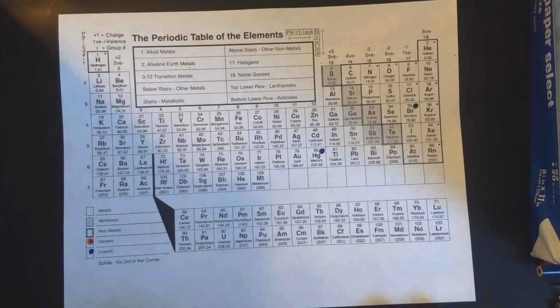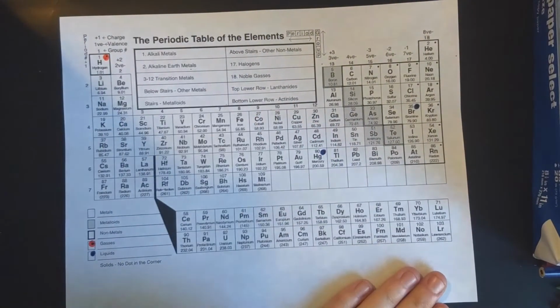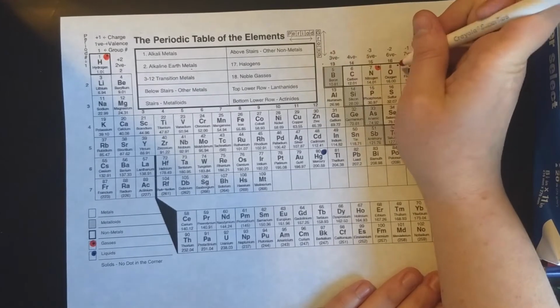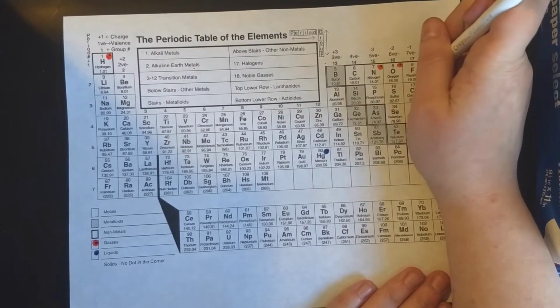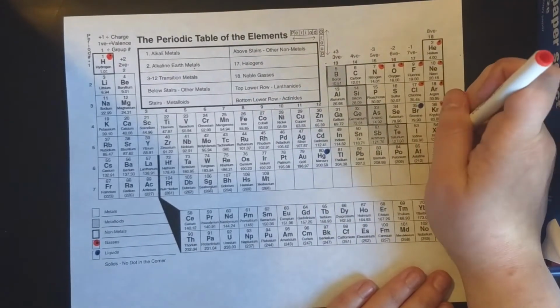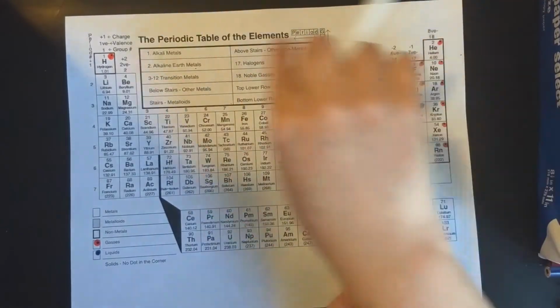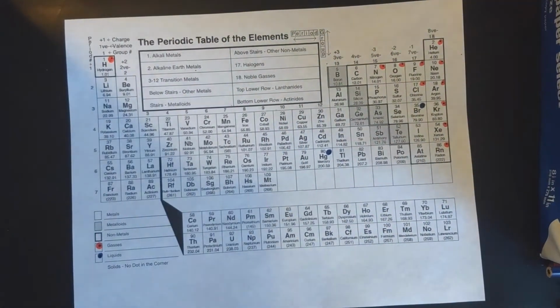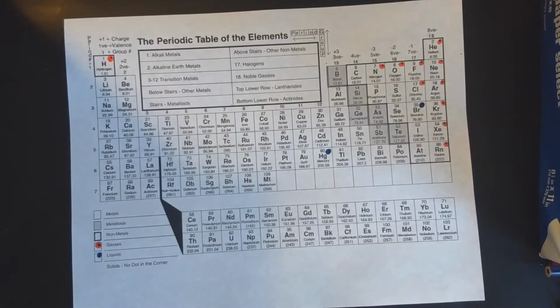Okay? Now for gases, our first gas is over here. It's the only gas over on this side. And then every other one with a little dot in the corner over here is going to be a gas at room temperature. So when you go to double check, make sure you have, I believe it's 11 red dots. 1, 2, 3, 4, 5, 6, 7, 8, 9, 10, 11. Okay, so make sure you have those marked before we keep going. Now, if it doesn't have a little dot in the corner, we're saying it's a solid.